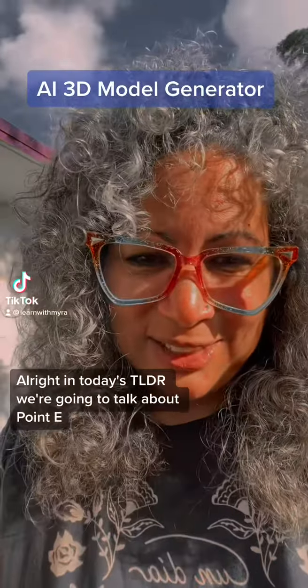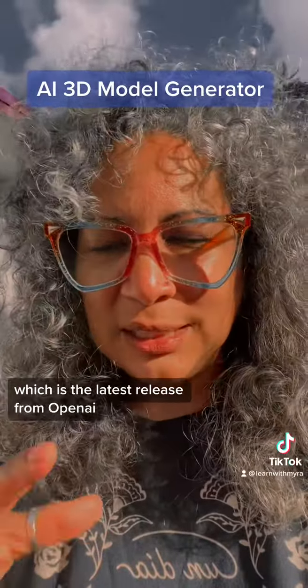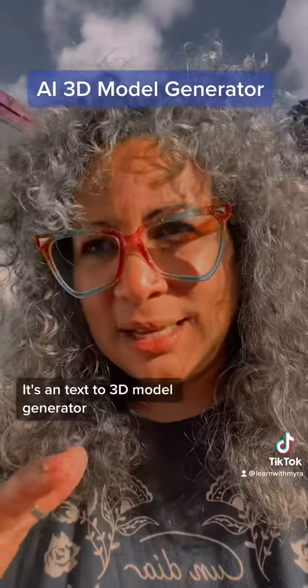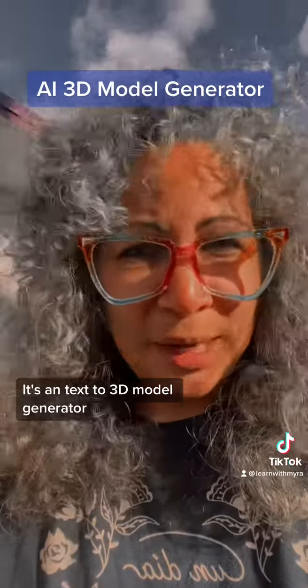All right, in today's TLDR, we're going to talk about Point E, which is the latest release from OpenAI. It's a text to 3D model generator.